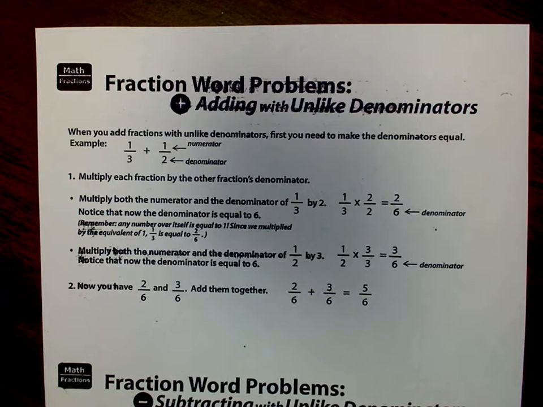This video tutorial is for adding and subtracting fractions with unlike denominators. When you're working with fractions and you're adding or subtracting, you have to find a common denominator. Once you find the denominator, you keep it. So I'm just going to go over a few notes and then we're going to work a few samples out.